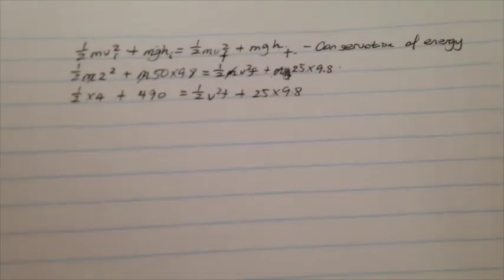Now we're going to calculate. So, 1/2 times 4 is 2, plus 50 times 9.8 is 490, equals 1/2 v squared final plus 25 times 9.8, which is 245.